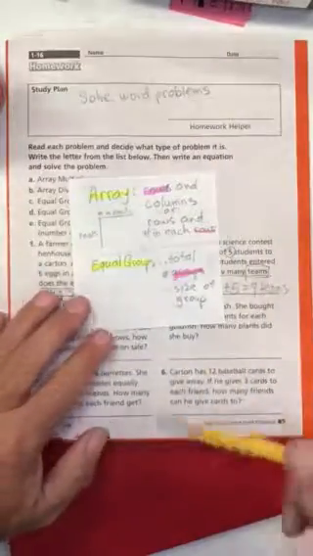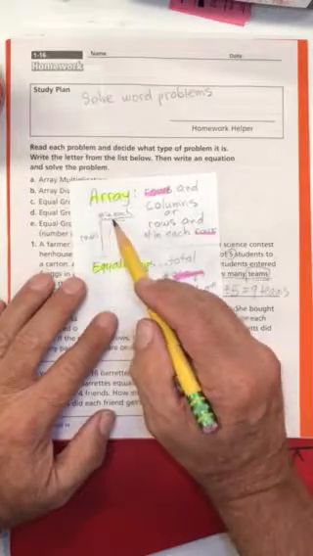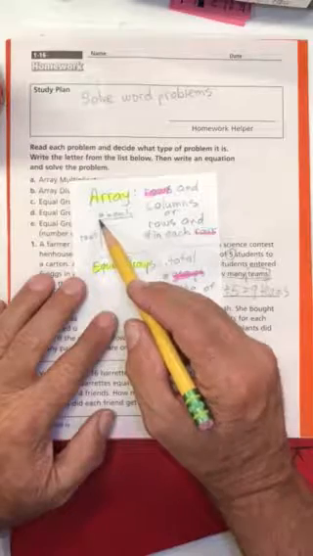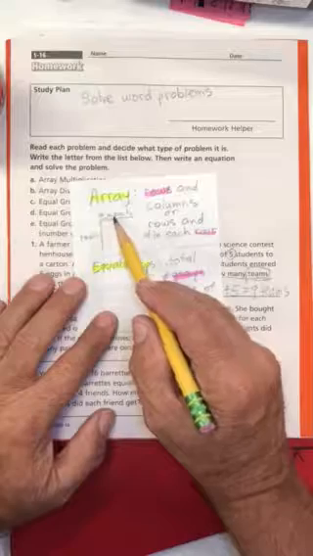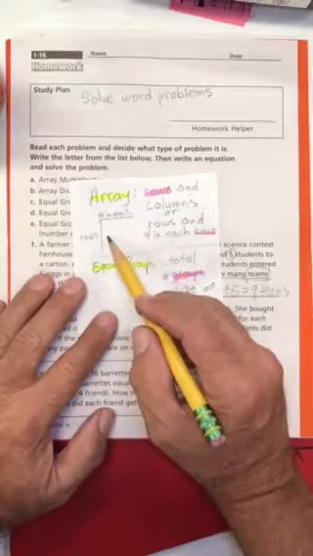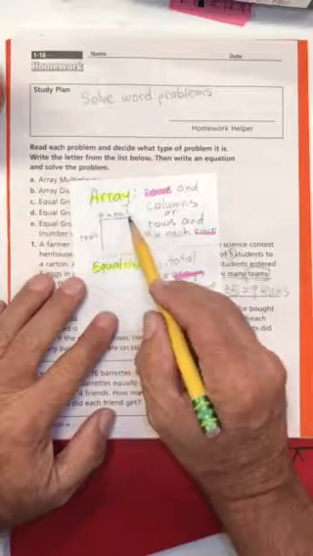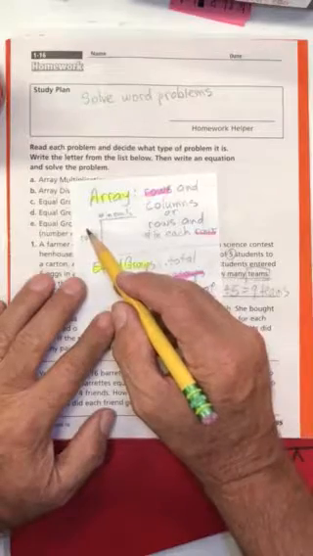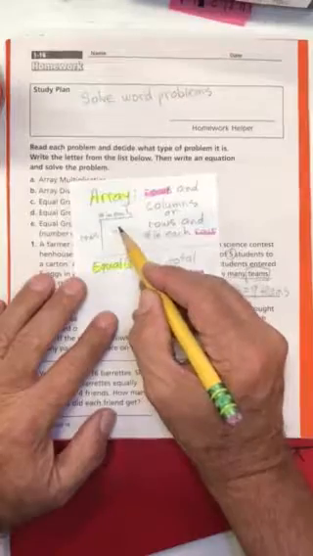Okay, by way of background, an array is when you arrange things in rows and columns. Another way of saying it, usually in a word problem, it's a number of rows and the number in each row. So my desks are in 4 rows and there's 5 students in each row. And so there's a number out here, there's a number up here, and then the total is in the middle.